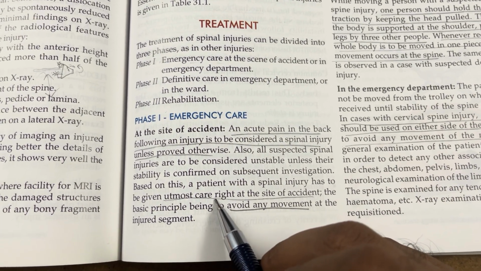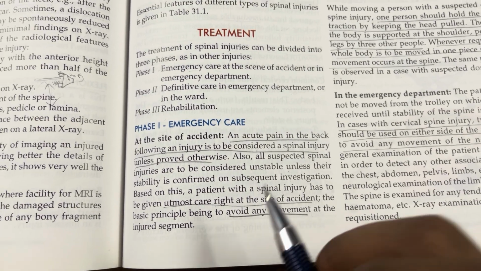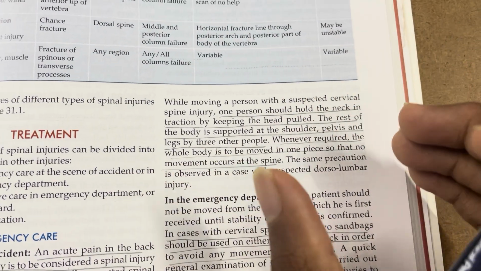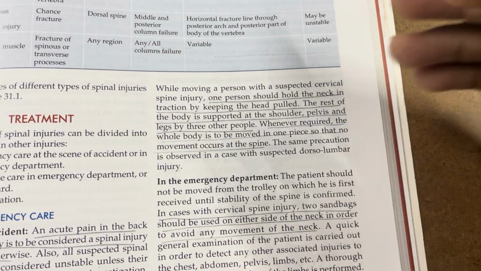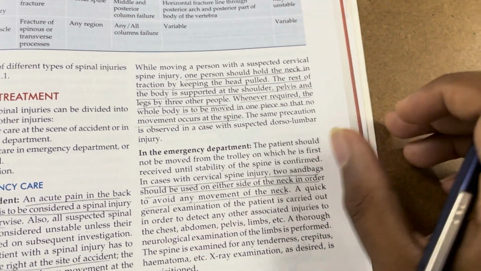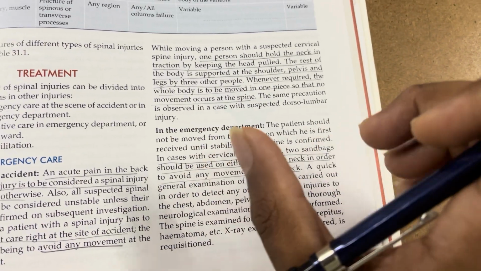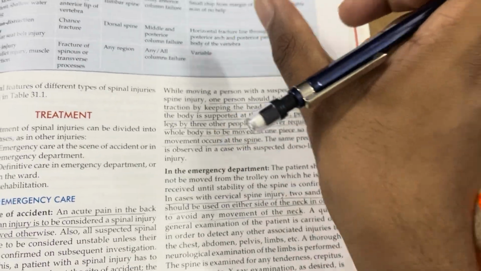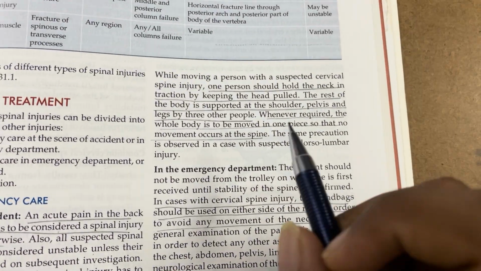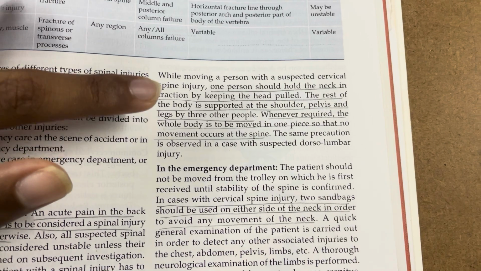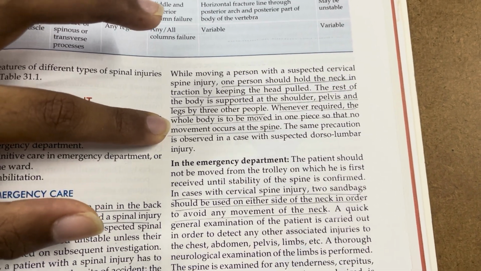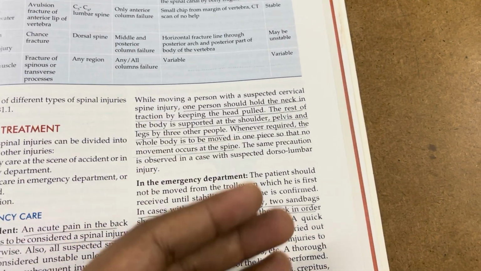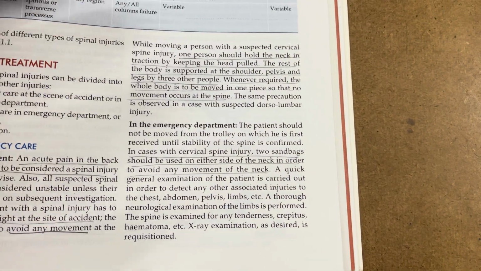That is why the patient needs to be given utmost care right at the site of the accident to avoid any movement at the injured segment. One person should hold the neck in traction by keeping the head pulled. The rest of the body is supported at the shoulder, the pelvis and at the legs. So you have 4 people, one person at the head, mostly the trained person pulling the neck and holding it in traction, fixing it, one person at the shoulder, one at the pelvis and another at the legs. Whenever required, the whole body is to be moved in one piece so that no movement occurs at the spine, because most spinal injuries are aggravated on transferring the patient from the site of the accident to the hospital because of improper stabilization.